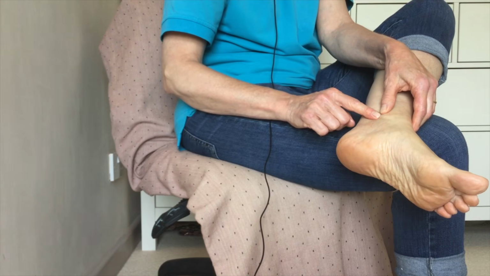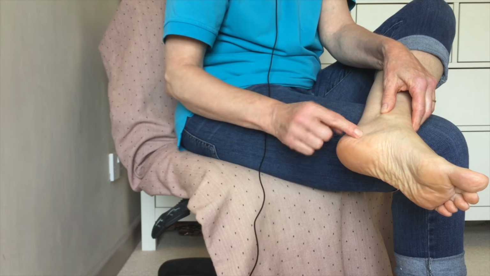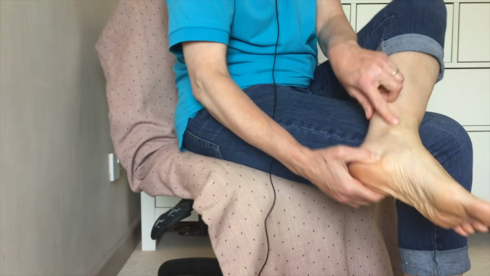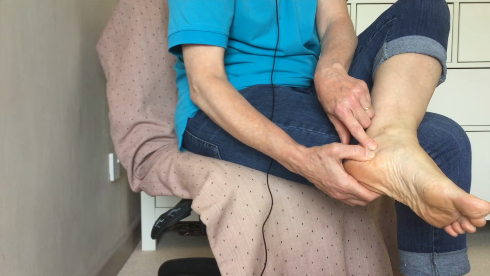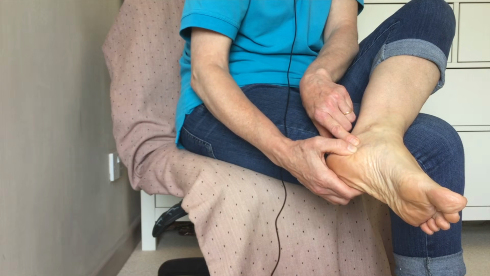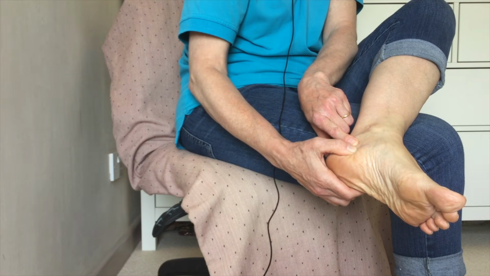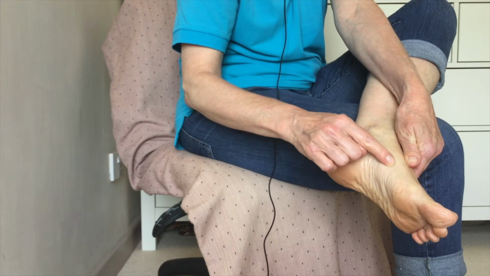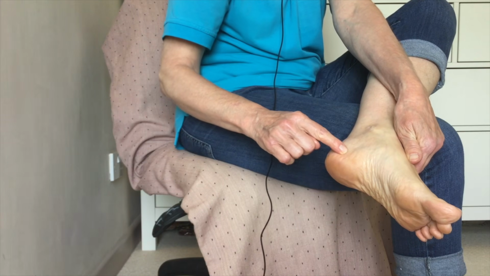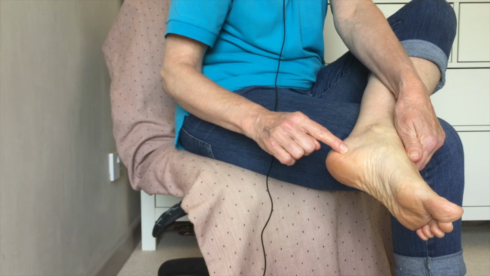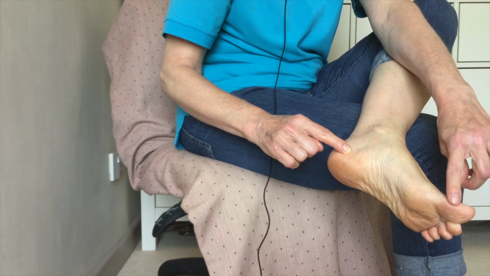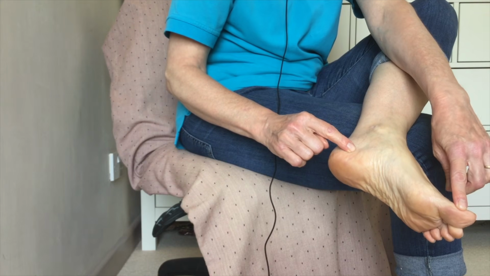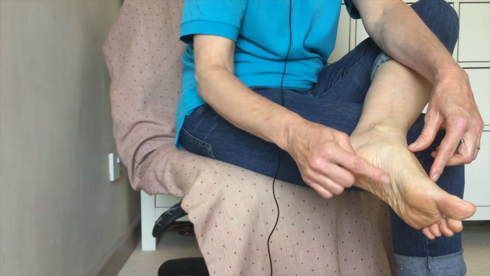Now from your ankle bone, come directly down and place your thumb down there, so directly in line. This is about the base of the spine, the coccyx part of the spine, and all the way along here represents all the different vertebrae of the spine. So this is the head and this is the tail of the spine. So it corresponds pretty evenly.